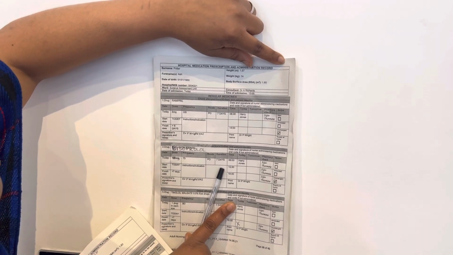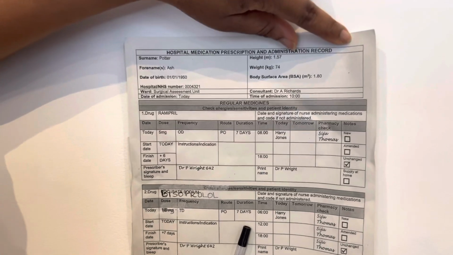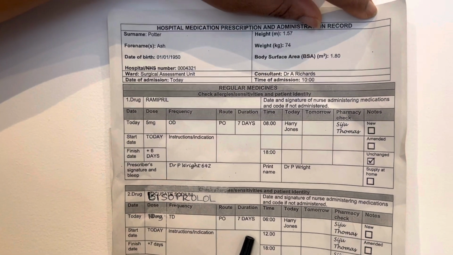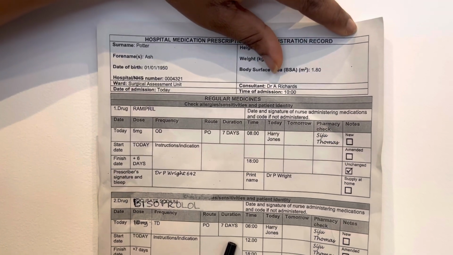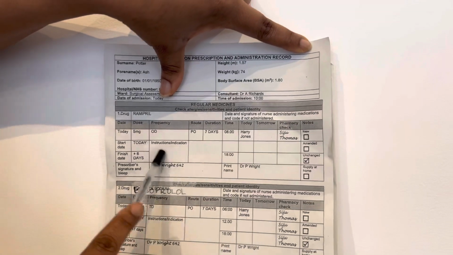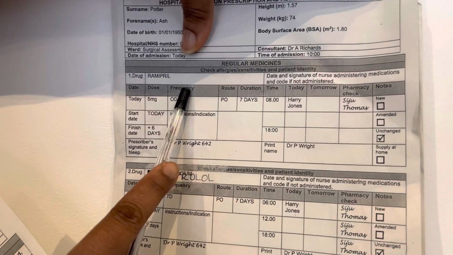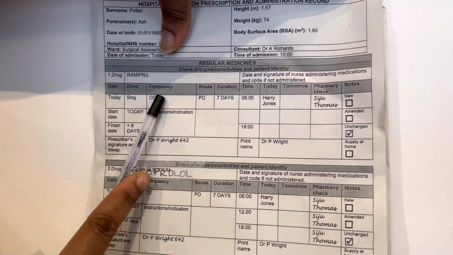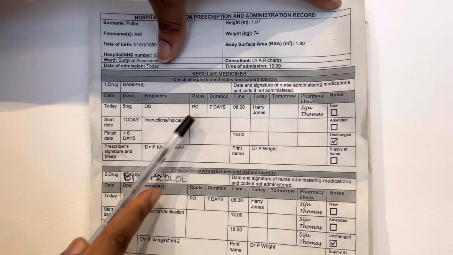I move over to the next chart. I still have the name, surname Porter, forename, age, date of birth 1st of 1st, 1950, hospital number 0004321. And I move over to regular medicine. The drug I have here is Ramipril. The date is today. The dose is 5 milligram. The frequency is OD. The route is PO.